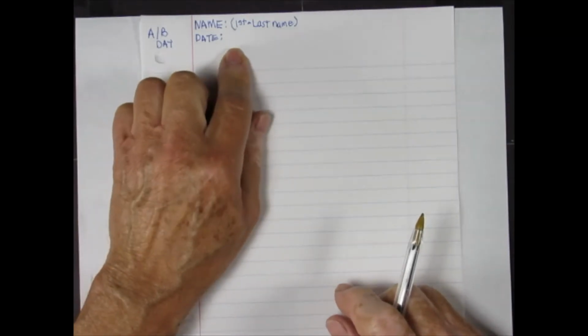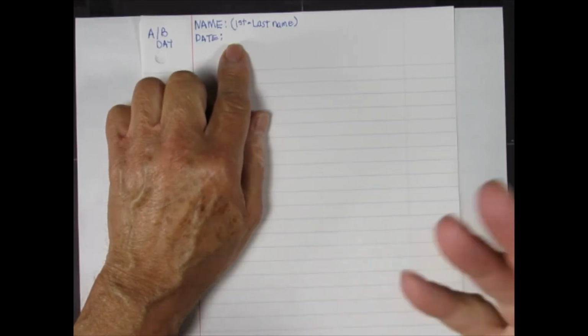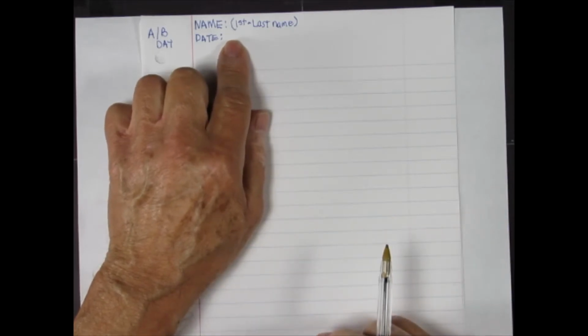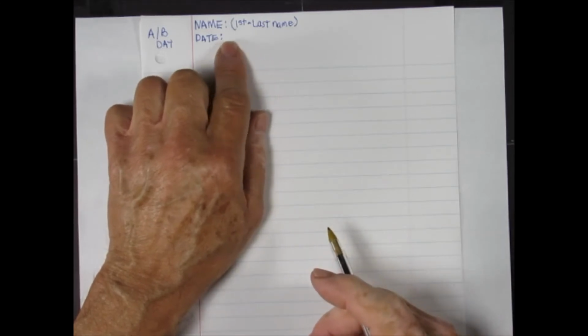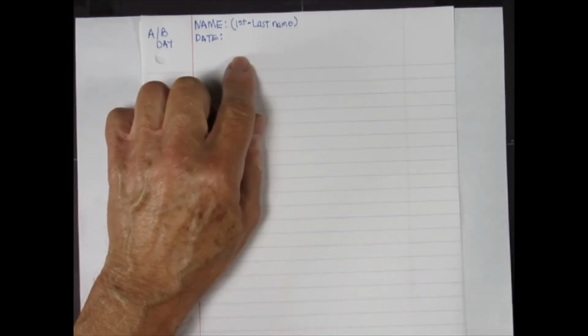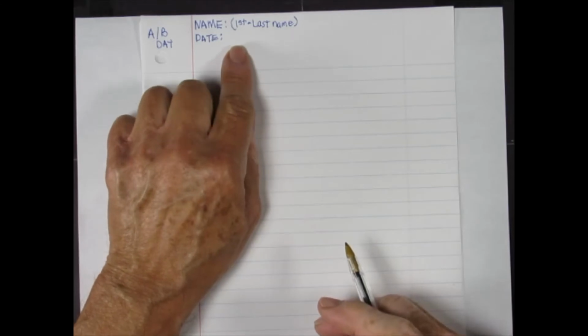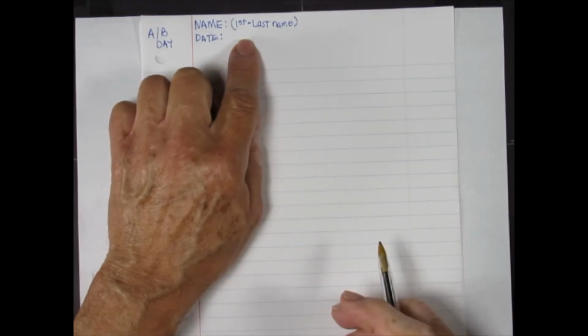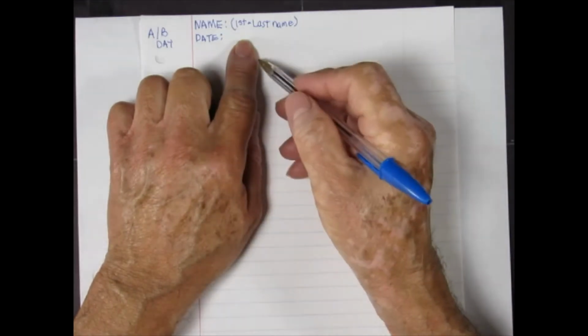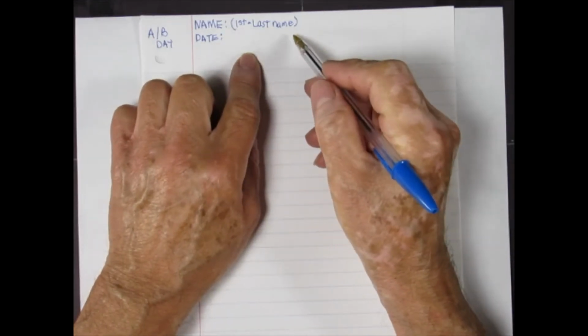So let's say the student came in on May the 5th, 2021, and he would write that date there. But if the student was absent the day it was issued, and came in on the following day, then they would write May the 5th, 21 / May 6th, 21.